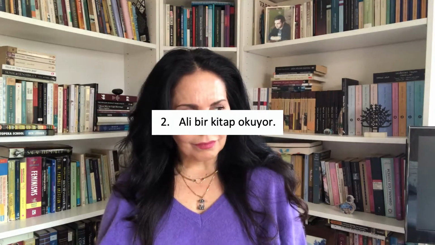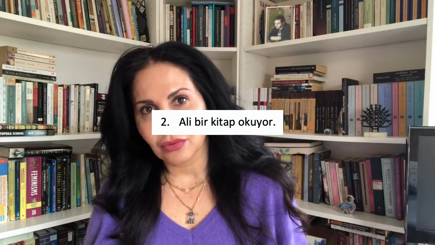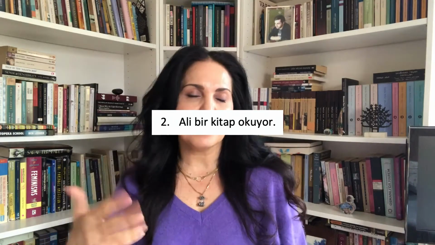The second one: Ali bir kitap okuyor. Ali is reading a book. In translation, you don't see the difference, but in Turkish, there is a difference. Ali bir kitap okuyor. This means Ali is reading just one book, but any one book. Again, it's not specific, so we don't know anything about the book, but we know that it's only one.